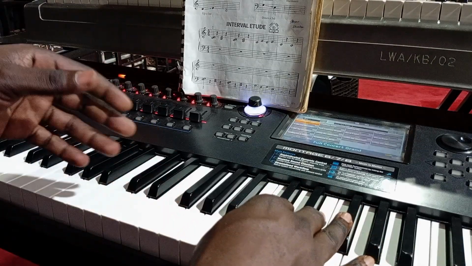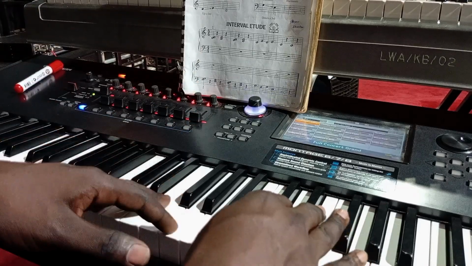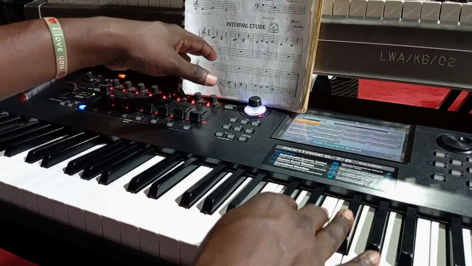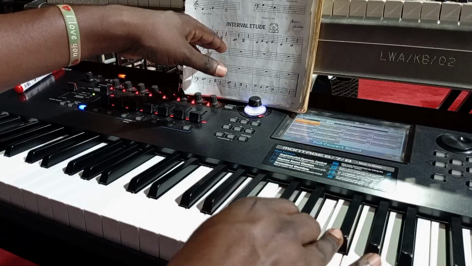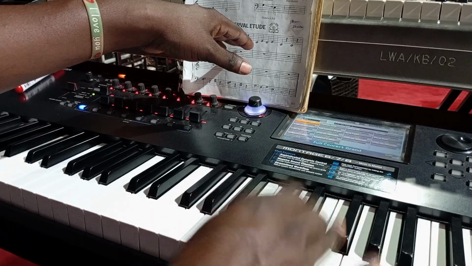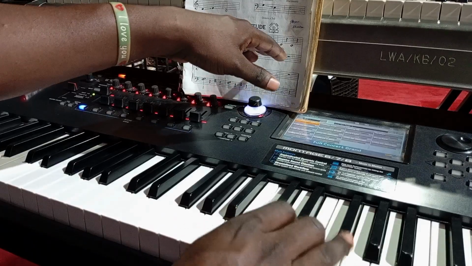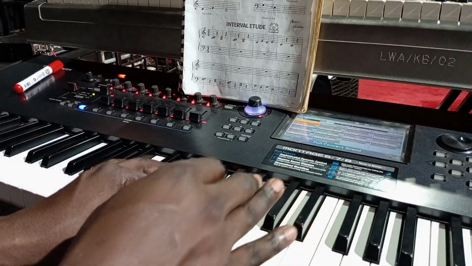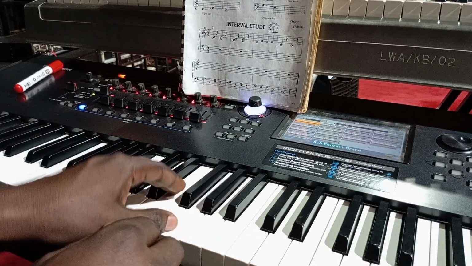So now this is also showing us how the rest sign affects the music. So I play the first C, D, and then I rest. C, D, and rest. Then left hand, then rest.